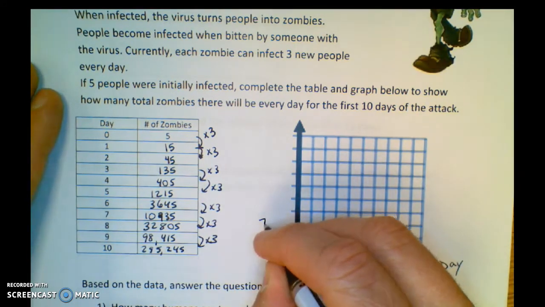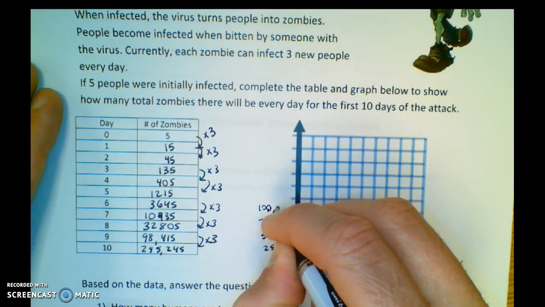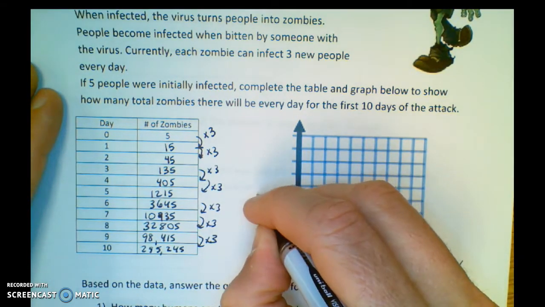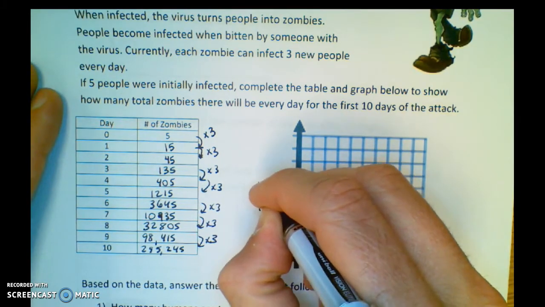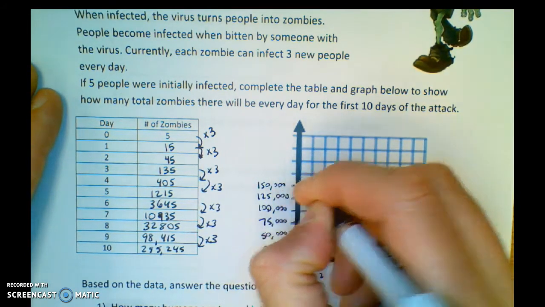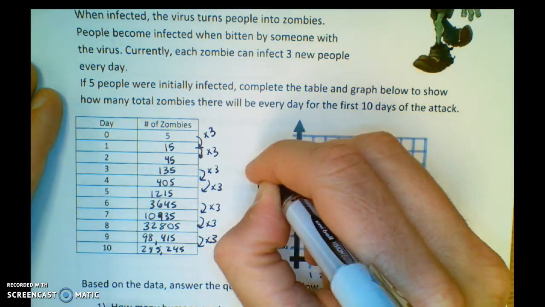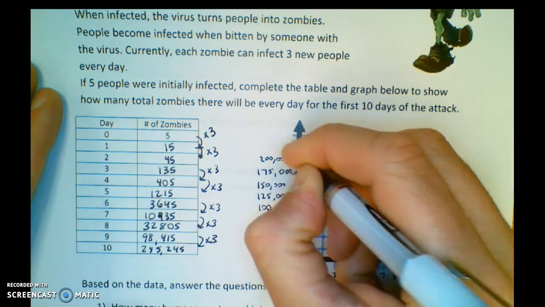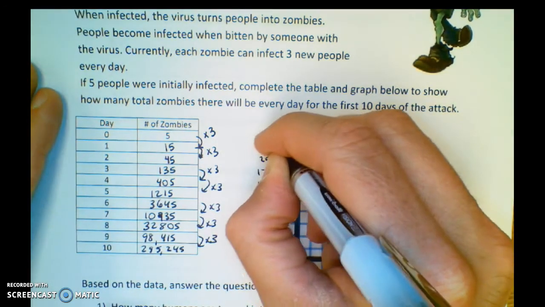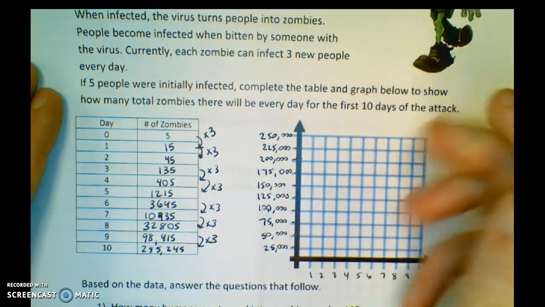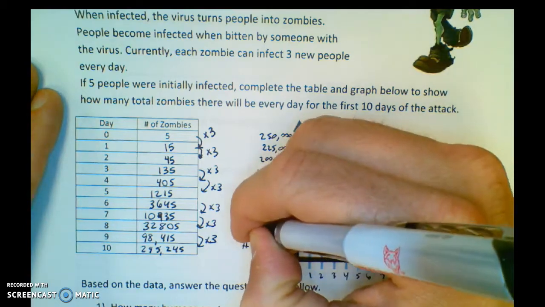This is the number of people that are infected. So on the side, I'll write number infected.